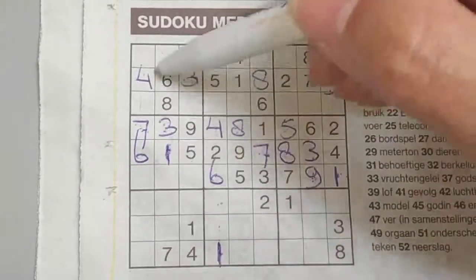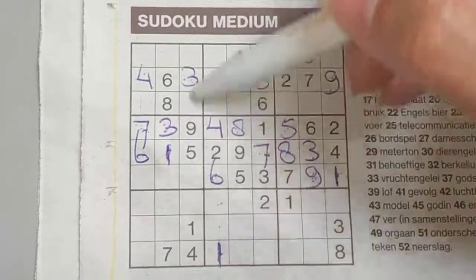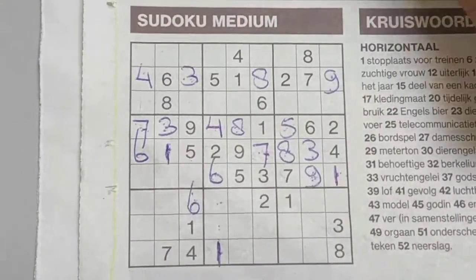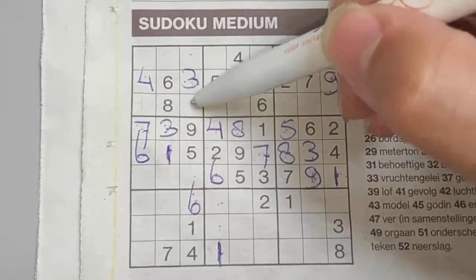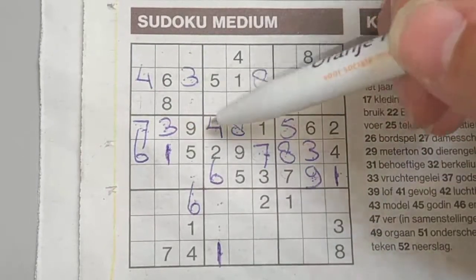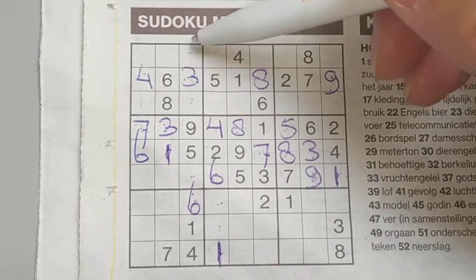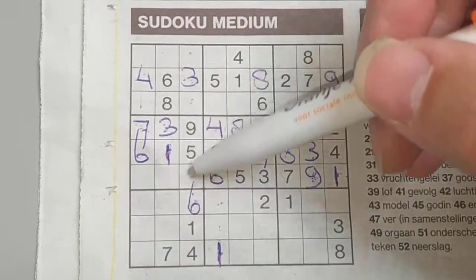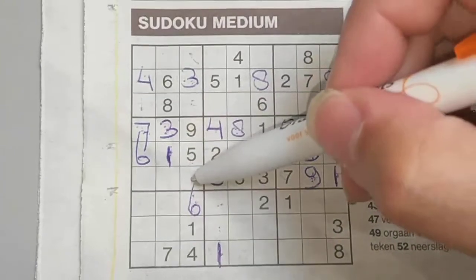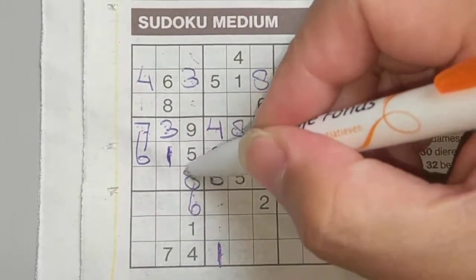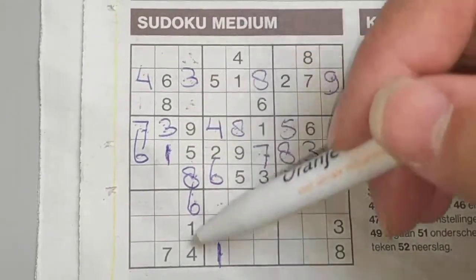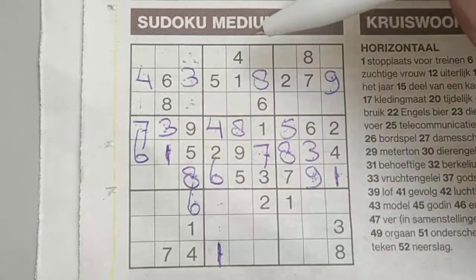6 in the first column, 6 in the second column, so in the third column the only place for the 6 should be here. These 3 numbers in this third column, the missing numbers are the 8, the 7, and the 2. I see here an 8, so no 8 in these 2 boxes. 1 box left for the 8, it should be there. The 2 and the 7 are missing. I cannot fill this yet, need to wait.